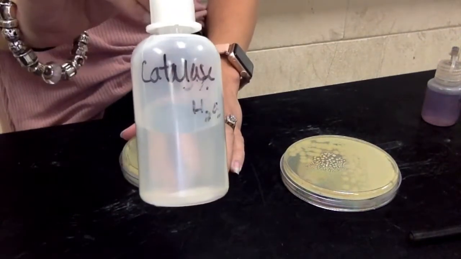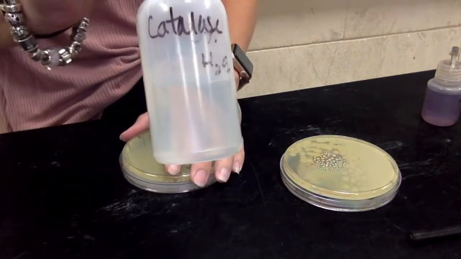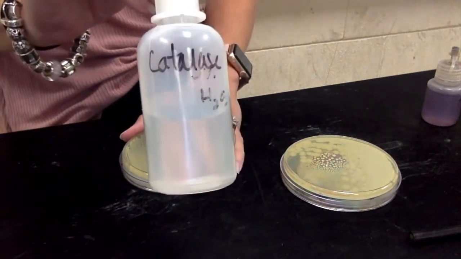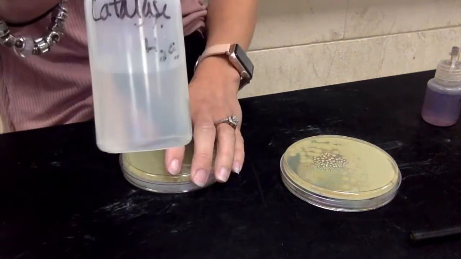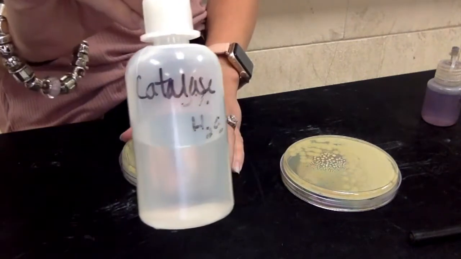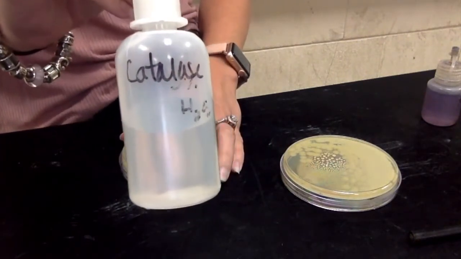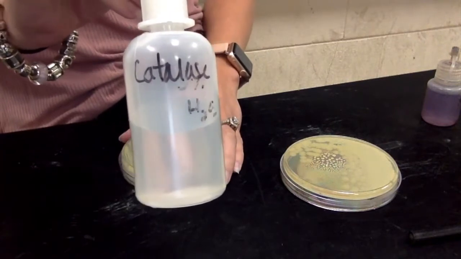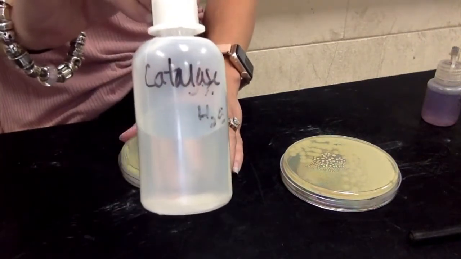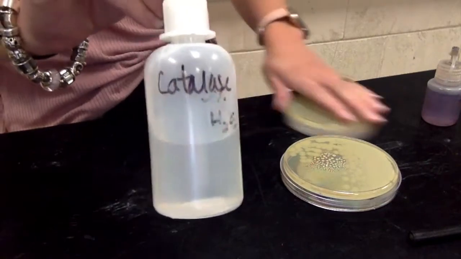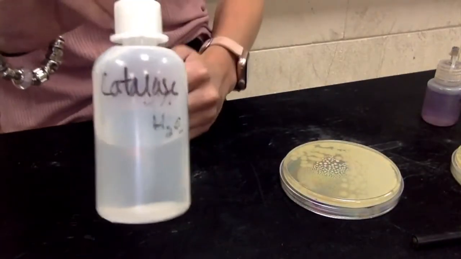They don't like it. So if they have the enzyme catalase, they're going to break this hydrogen peroxide down into water and oxygen, or bubbles. So once I add the hydrogen peroxide, if I see bubbles, then that's a positive reaction for catalase. No bubbles would be a negative reaction.